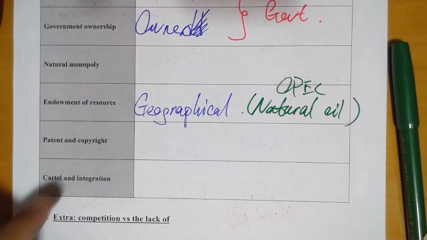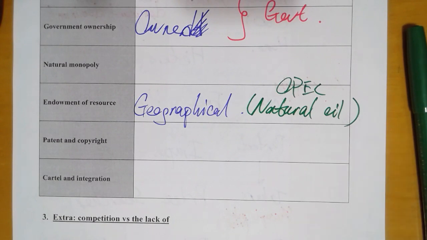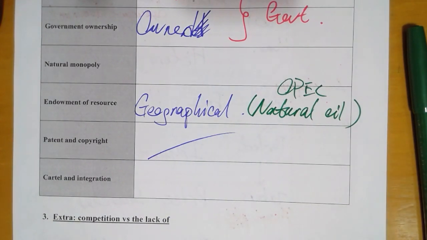Alright, now patents and copyright. Basically, if you have a patent, you have copyright, you stop others from using your technology. 嗱呢個我唔解啦，係嘛？ Okay, 得唔得？ So you have a monopoly.